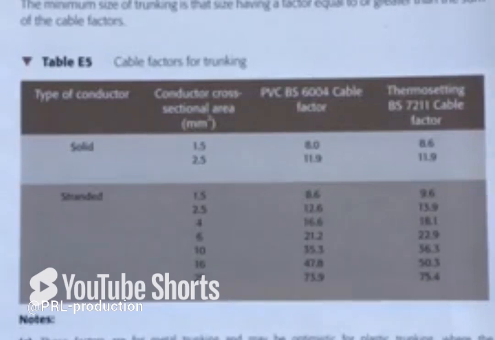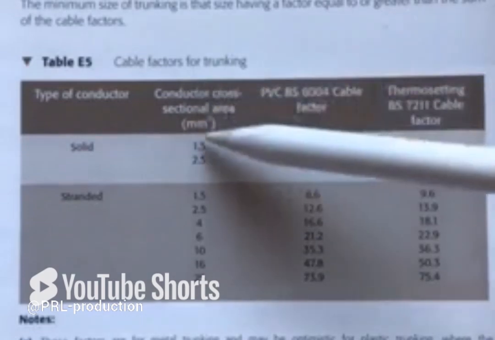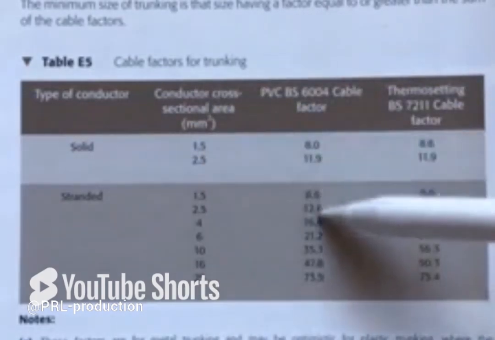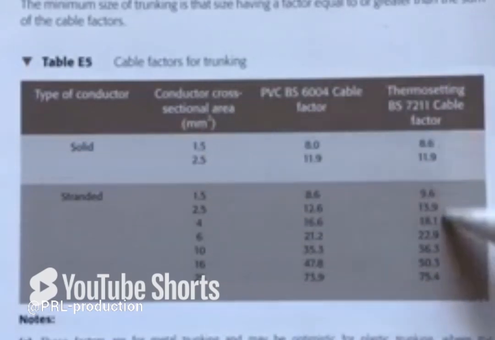And just to finish this off, we have a look now at table E5 in the on-site guide, which shows single core thermoplastic insulated cables, but this time we're using trunking. And you can see from this table that we've actually got the same cables, but we get a different factor number.